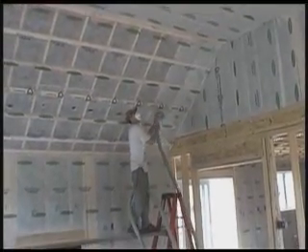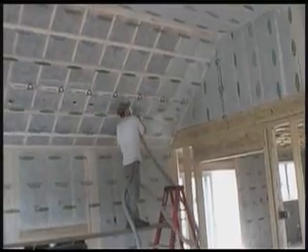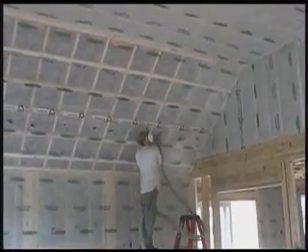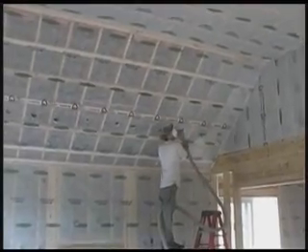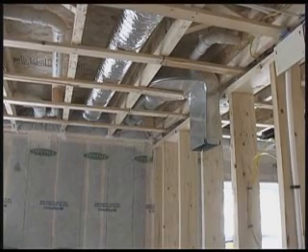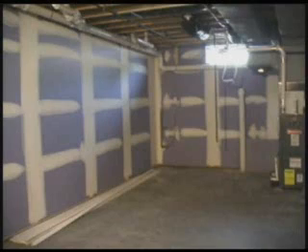The basement walls are insulated with 2-inch foam board insulation and covered with mold and moisture-resistant sheetrock. There are many advantages to insulating the basement this way. This keeps the furnace and ductwork inside the insulated envelope of the home. This is more energy efficient.